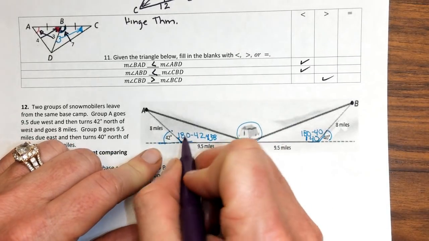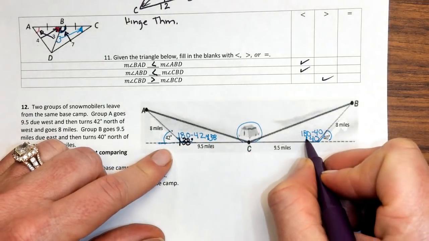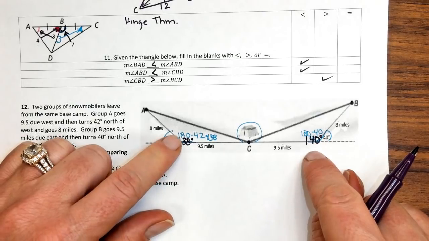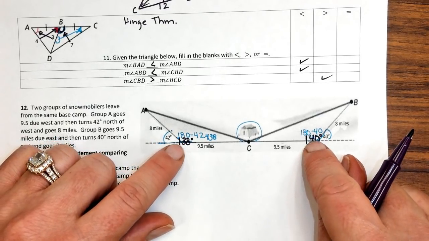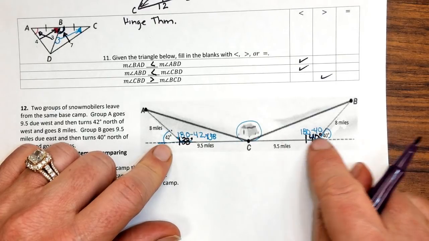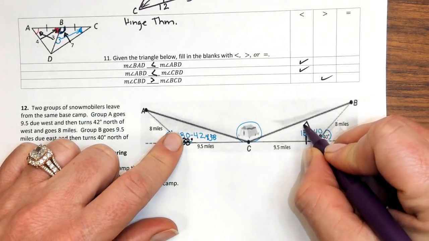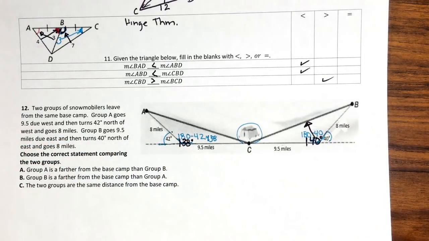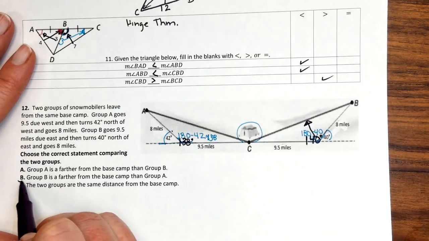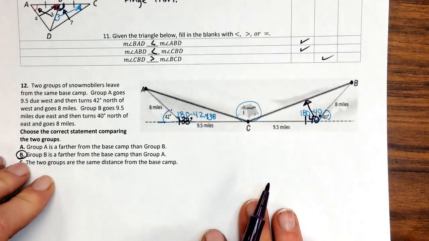Let me make this a little clearer. This is 138 degrees. This is 140 degrees. Okay, so opposite of the largest angle would be the largest line. And this angle is larger than this angle, so that would be that group B is further from the base camp than group A. Make sure you check your work on this one, okay?